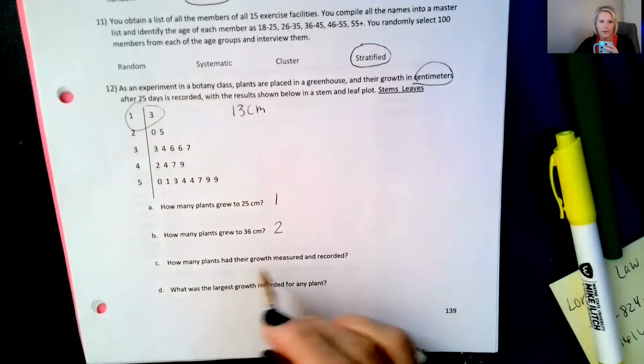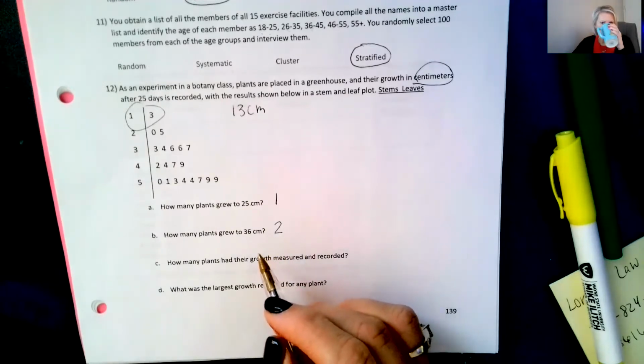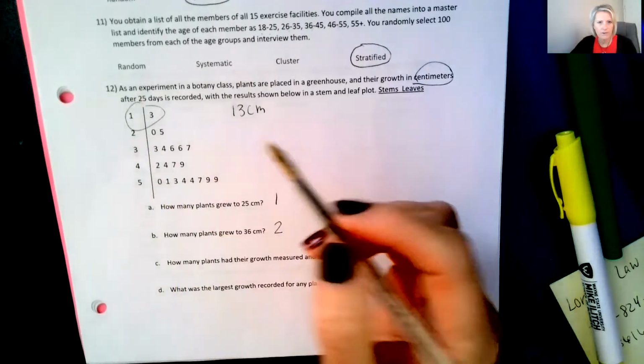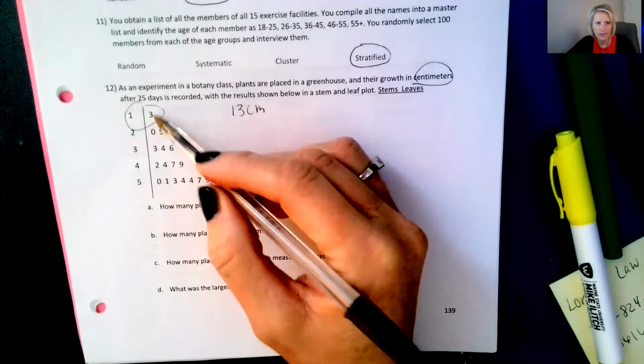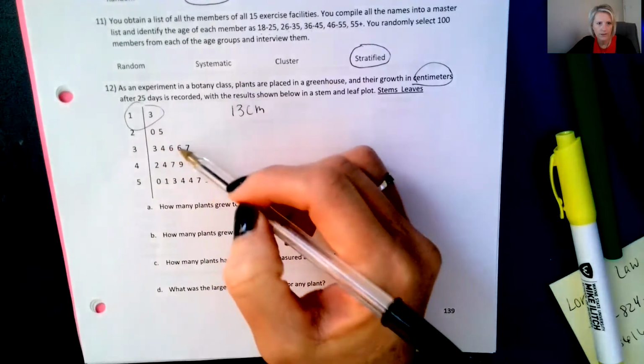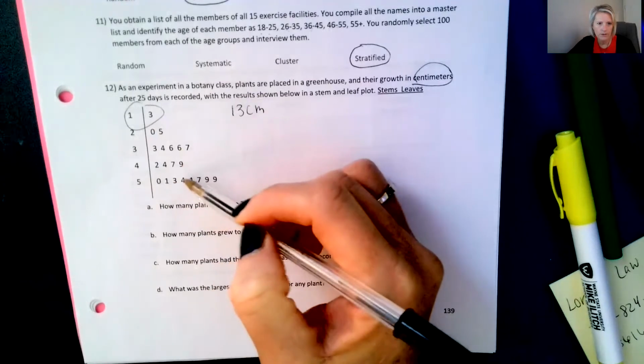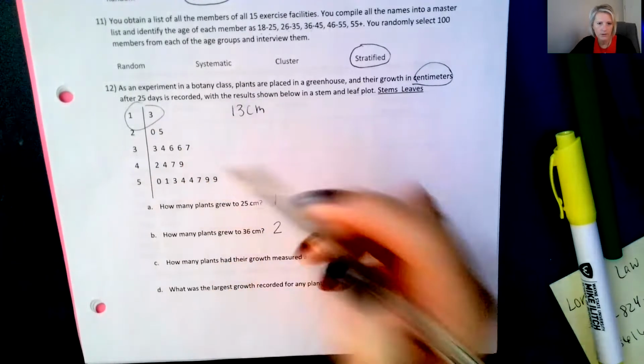How many plants had their growth measured and recorded? So in this case, I'm counting all of the leaves because each leaf represents a plant. 1, 2, 3, 4, 5, 6, 7, 8, 9, 10, 11, 12, 13, 14, 15, 16, 17, 18, 19, 20.